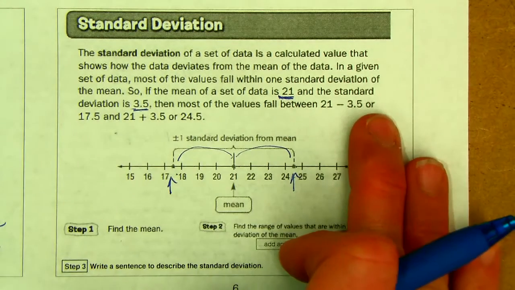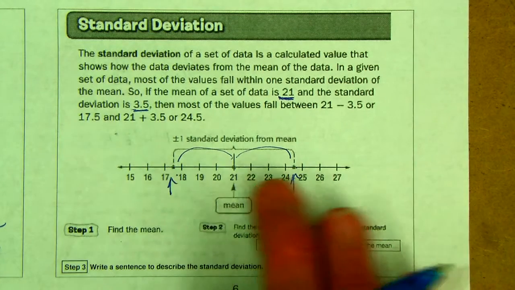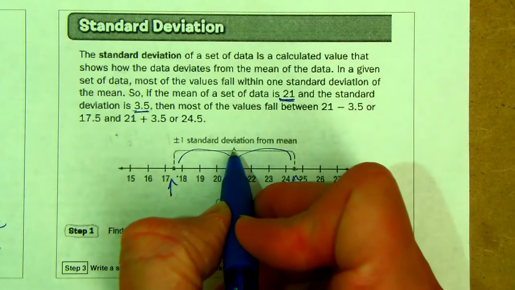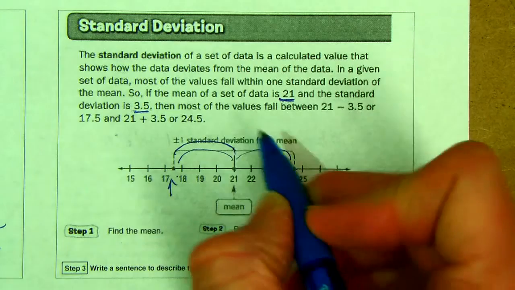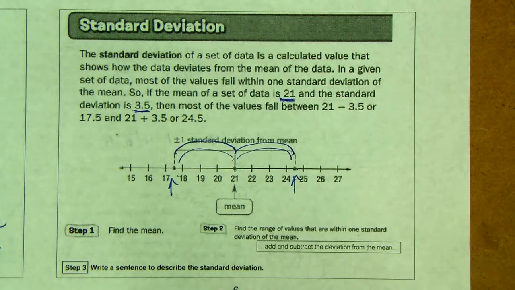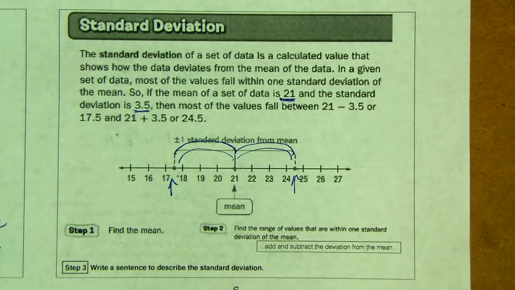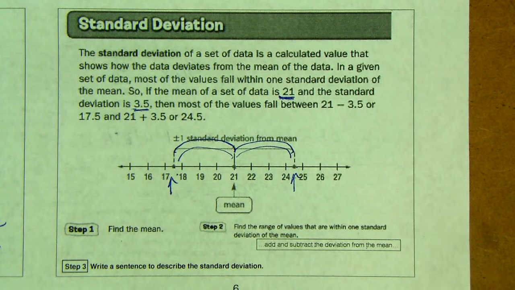So you're going to go 1 standard deviation below and 1 standard deviation above, and then you're going to write a sentence saying all the values between 17.5 and 24.5 are within 1 standard deviation of the mean because they are only 1 bracket away, 3.5 below or 3.5 above, so within 1 standard deviation. Okay, now I already calculated this, so you're just going to have to flow with me here.